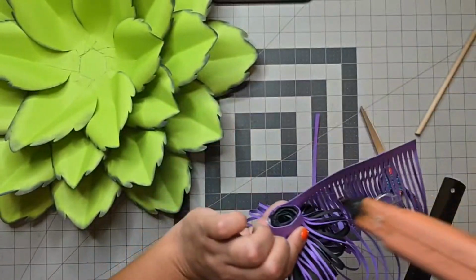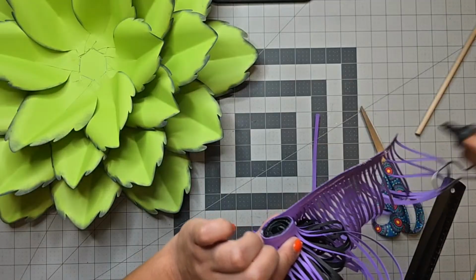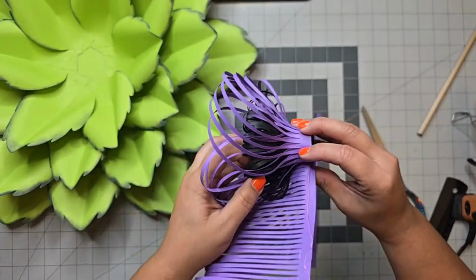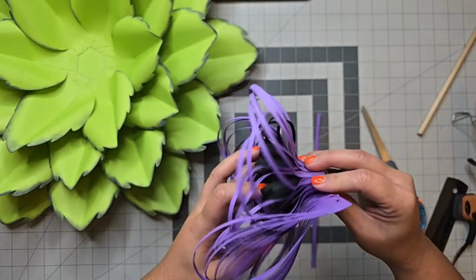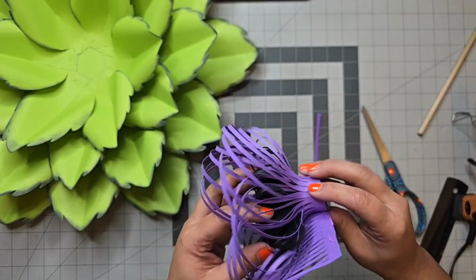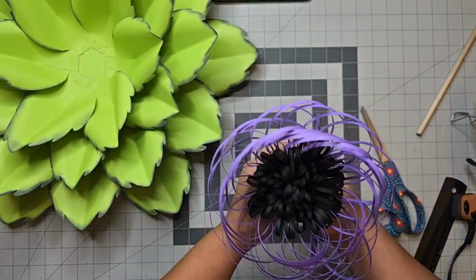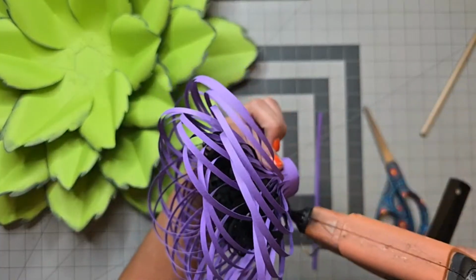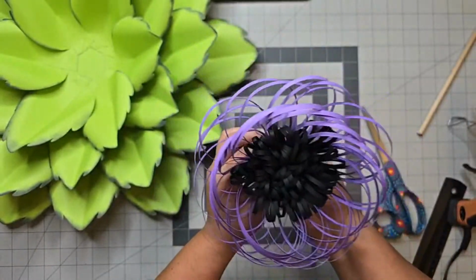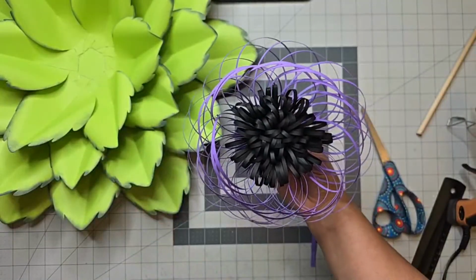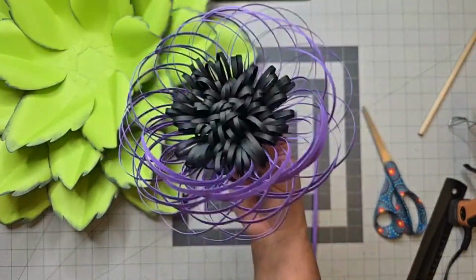Okay. And then we're going to do this. And this should wrap around twice at least. Yep. Just like that. Look at how pretty. The detail.